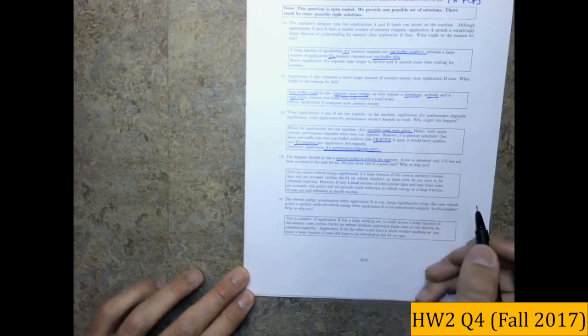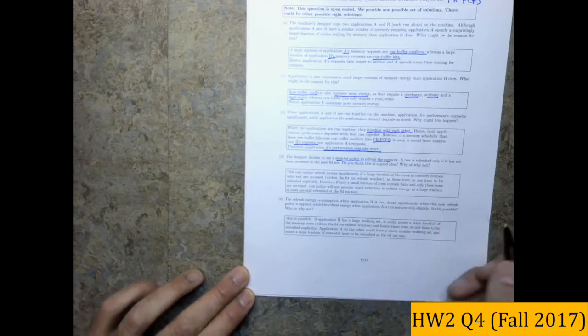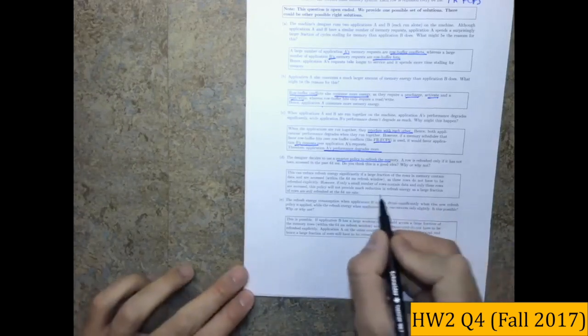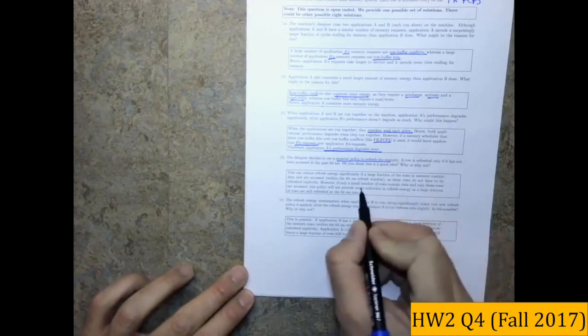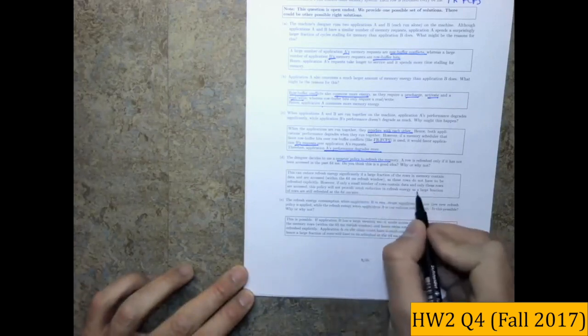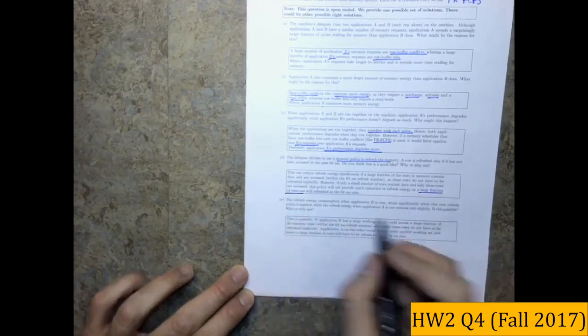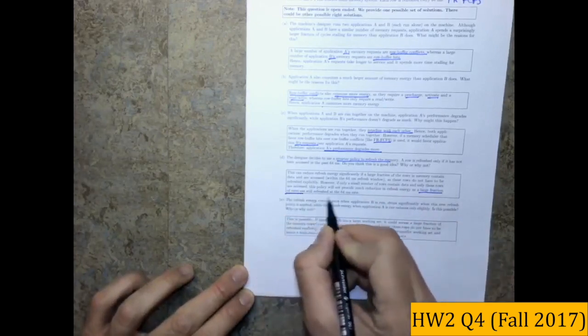Also, this is going to affect the amount of energy that is going to be spent by each application. So if we have a large fraction of rows that have been accessed, they won't be refreshed every 64 milliseconds, so we can have an improved refresh outcome.